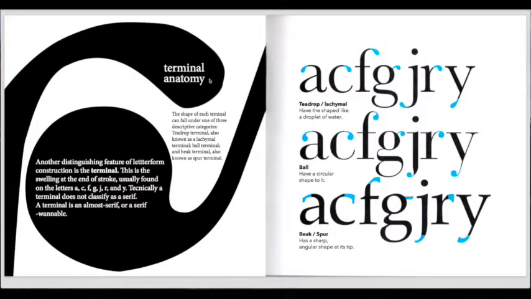Terminal anatomy. Another distinguishing feature of letterform construction is the terminal. This is the shape at the end of a stroke, usually found on the letters A, C, F, G, J, R, and Y. Technically, a terminal does not classify as a serif. A terminal is almost a serif, but without a serif.